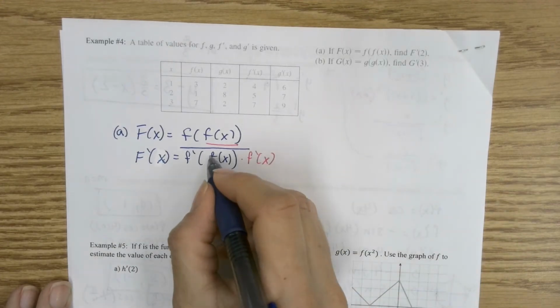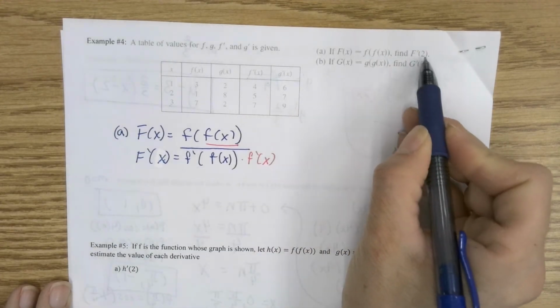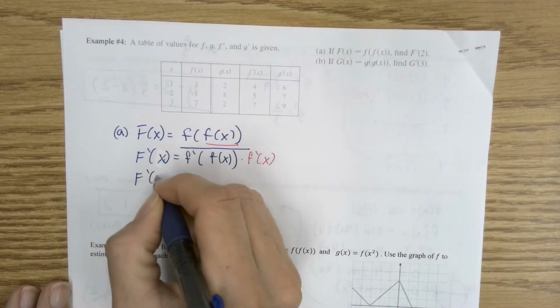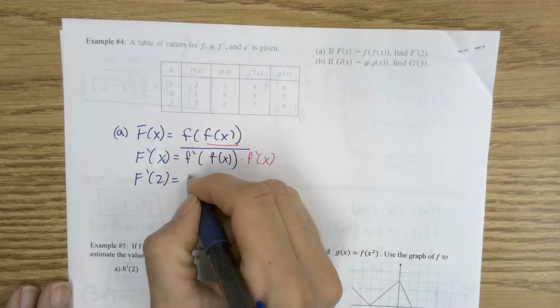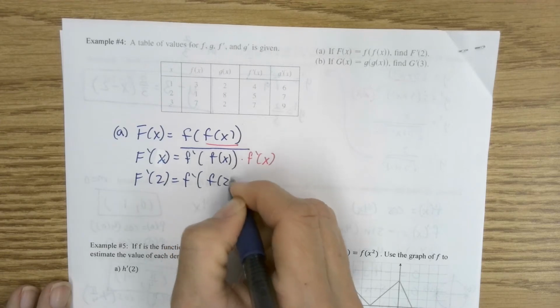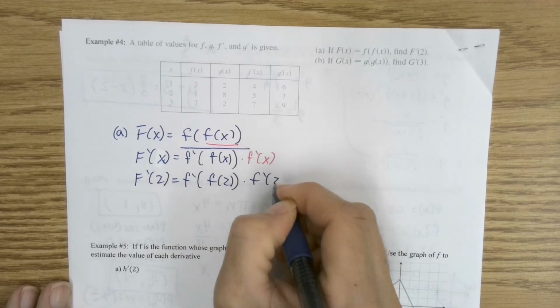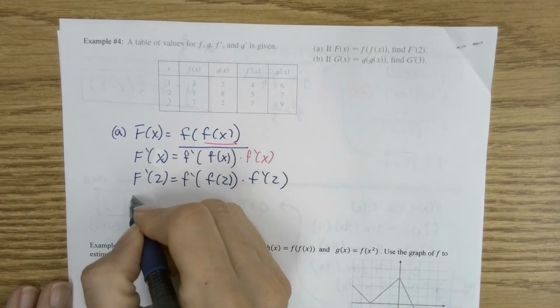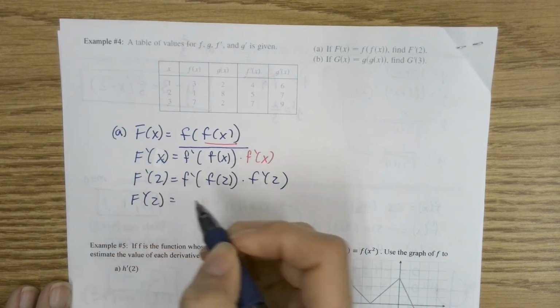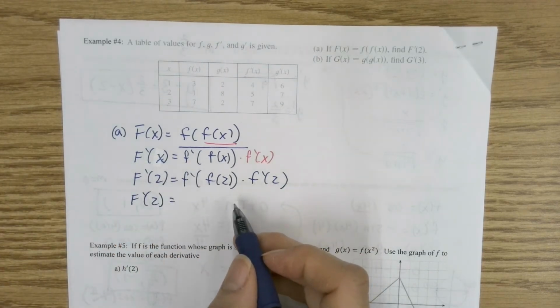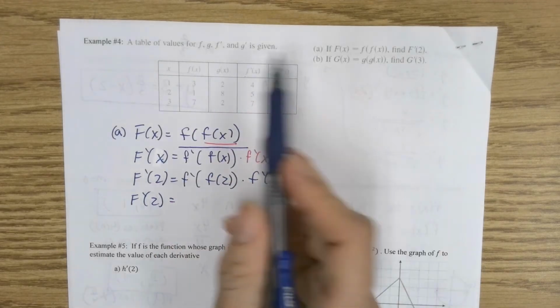And now we are finding the derivative at 2, so f prime of 2. Everywhere that I see an x, I am going to replace it with a 2. And instead of grabbing information from the original problem, we're just going to grab our information from this table.